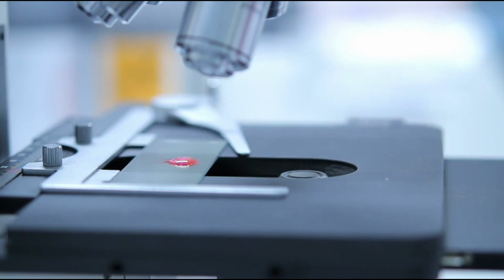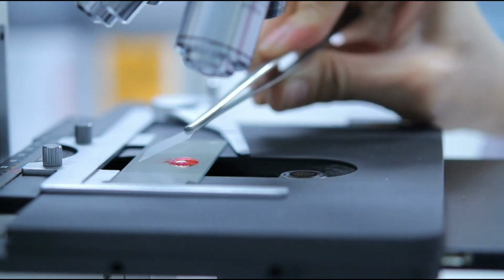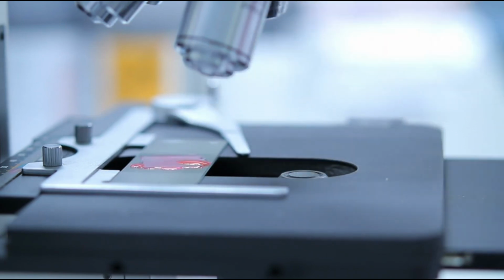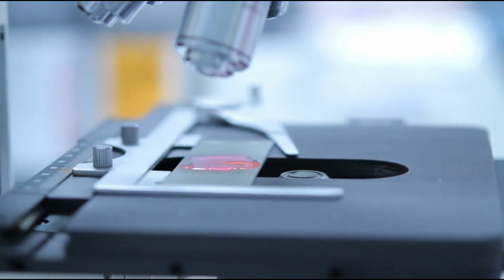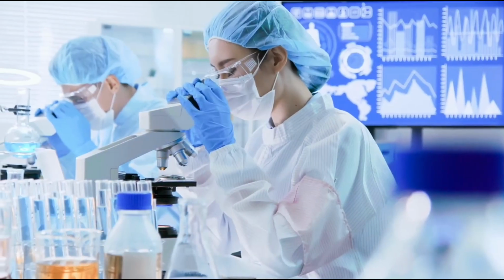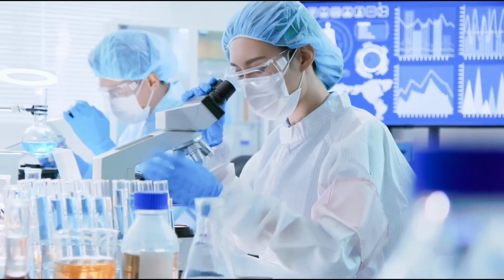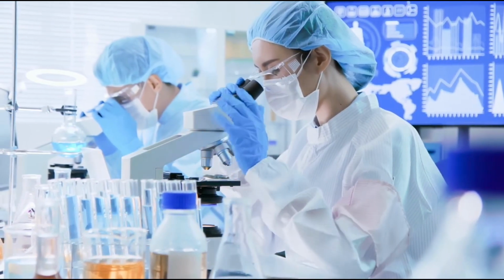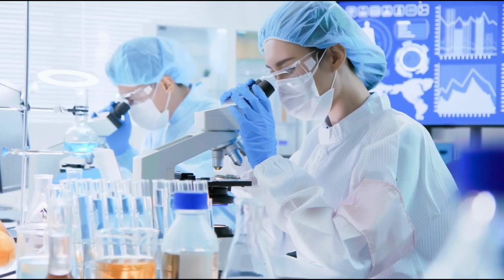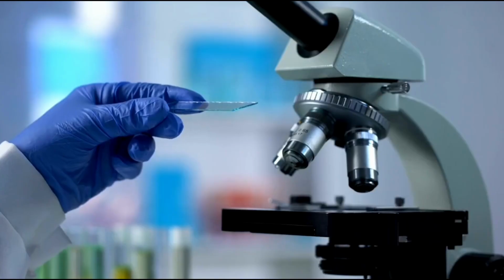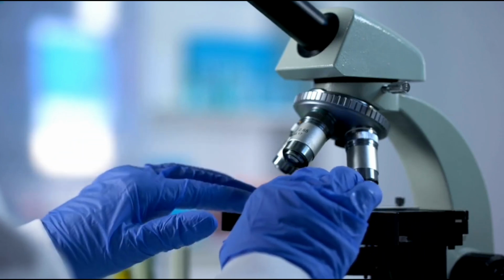There are various types of microscopes, each tailored for specific applications. Light microscopes, for instance, use visible light to illuminate specimens, making them ideal for observing live cells and organisms. In contrast, electron microscopes utilize beams of electrons, achieving astonishing magnifications that can reveal the structure of atoms. This capability allows scientists to investigate the fine details of materials, from the surface textures of metals to the intricate architectures of biological cells.